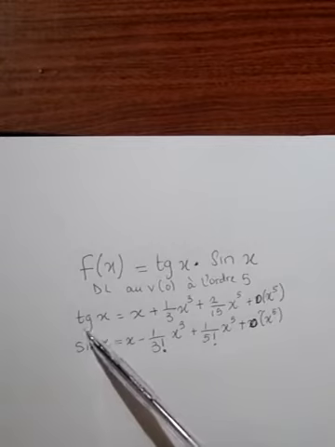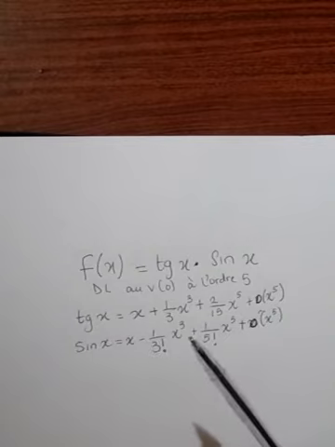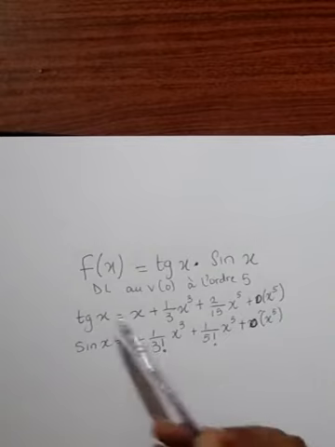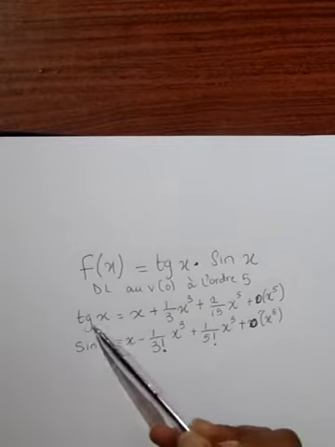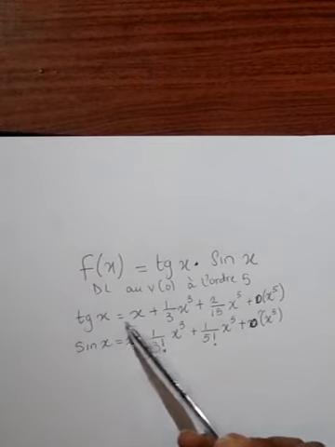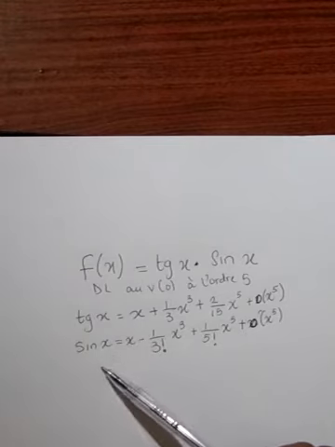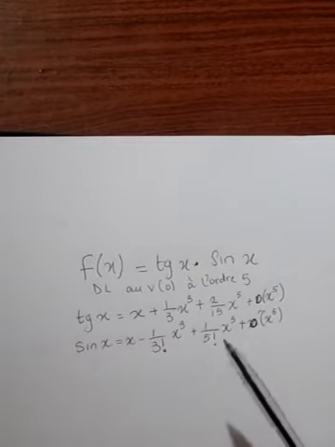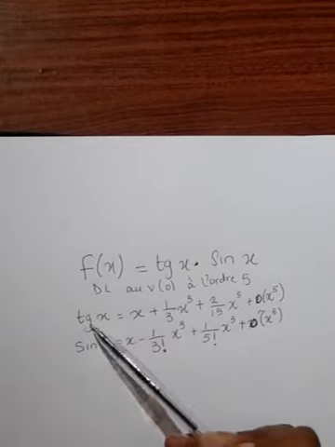For tangent x, it can be gotten from the DL of sinus x over cosinus x, because we know tangent x is sinus x over cosinus x. So to get the DL of tangent x, we can do the DL of sinus x over the DL of cosinus x to the order that you want, and then you'll be able to get the DL of tangent x.